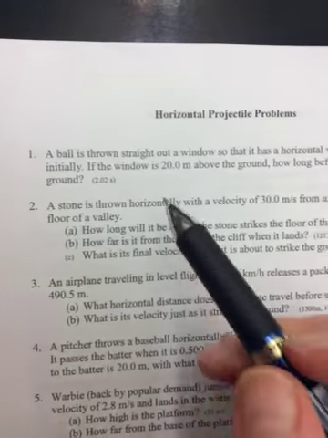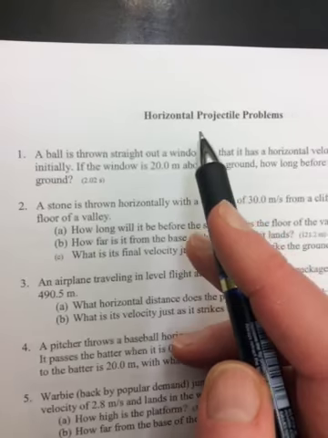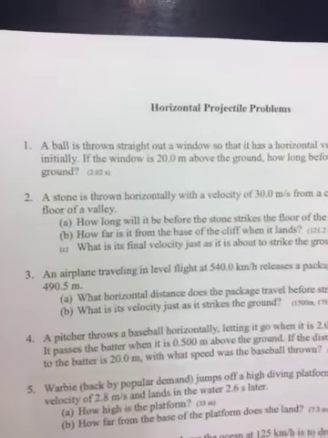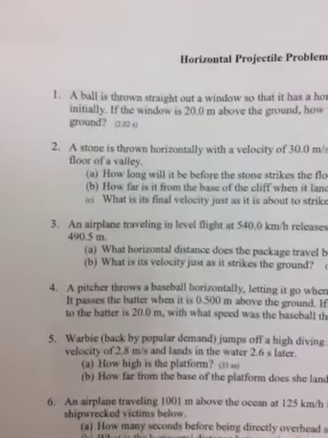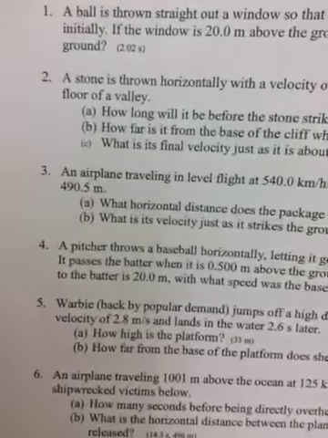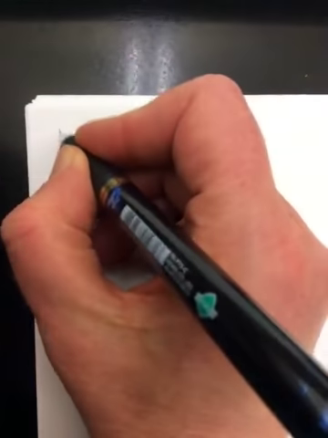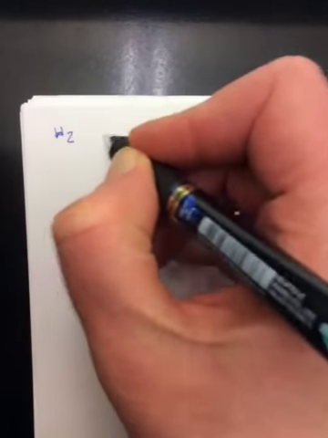Okay, for homework I had asked you to do on this horizontal projectile sheet numbers 2 to 4 and 8. I only picked those ones because I wanted you to have a bit more practice. You can actually do all of them on this page, so if you want even more practice, feel free to do all of the others. But for right now, we're going to look at numbers 2, 3, 4, and 8.